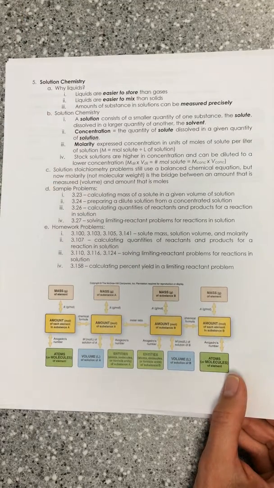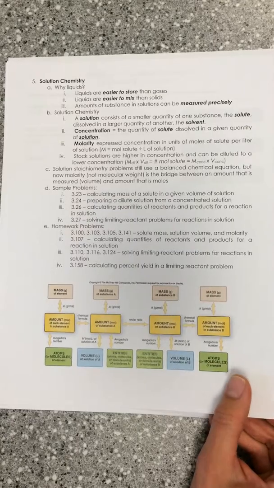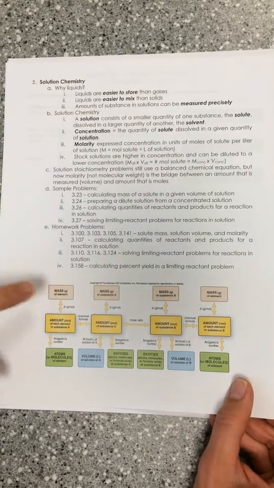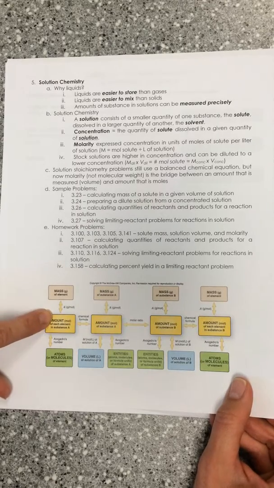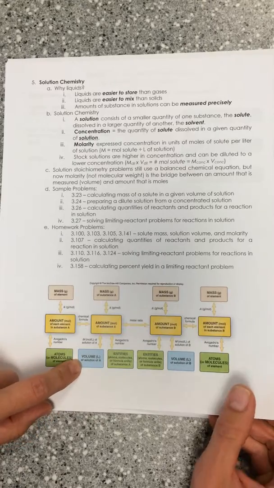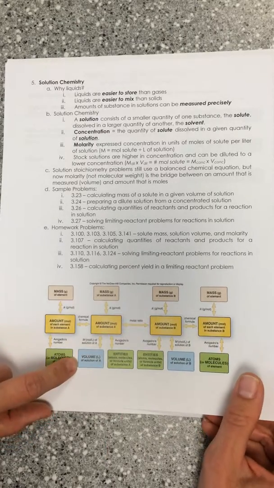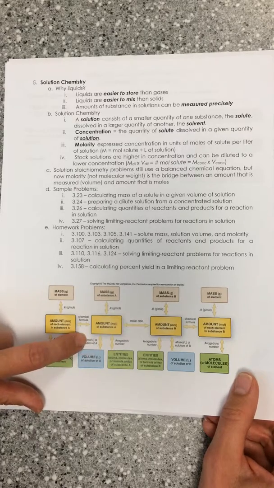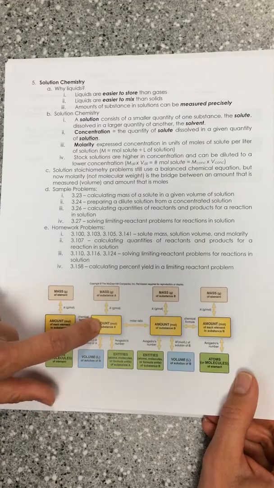So again, our previous solutions to stoichiometry problems had to deal with converting amounts in grams to moles using the molar mass. Now, again, we're going to precisely determine the amounts of materials we have by measuring a defined volume, and then using the molarity, which has units of moles per liter, we can convert a volume to moles.